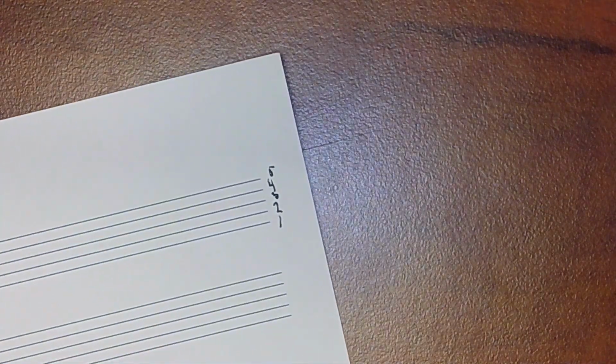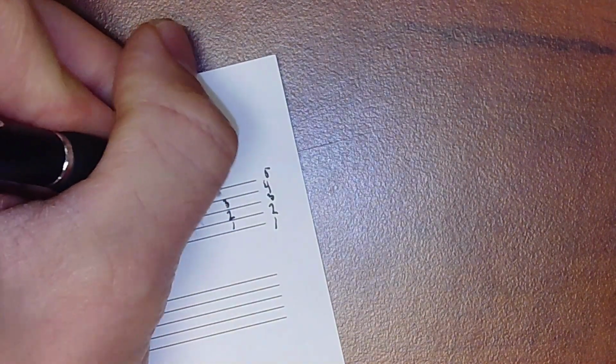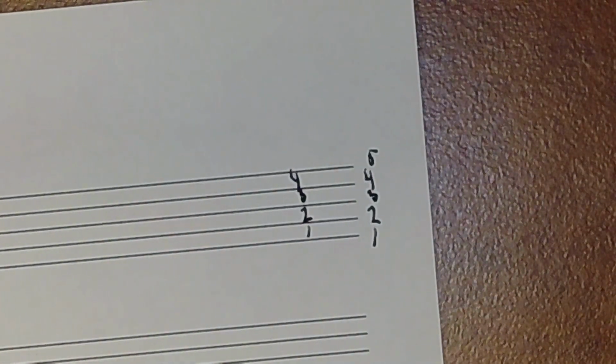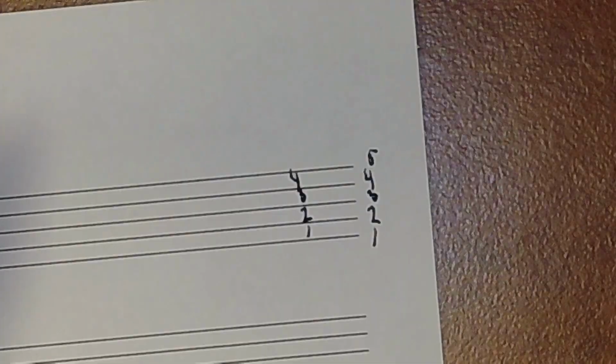Now you'll notice I started writing from the bottom. We always go from the bottom up when we're naming stuff musically. So 1, 2, 3, 4, 5 lines on the staff and 4 spaces on the staff. 5 lines, 4 spaces, always.